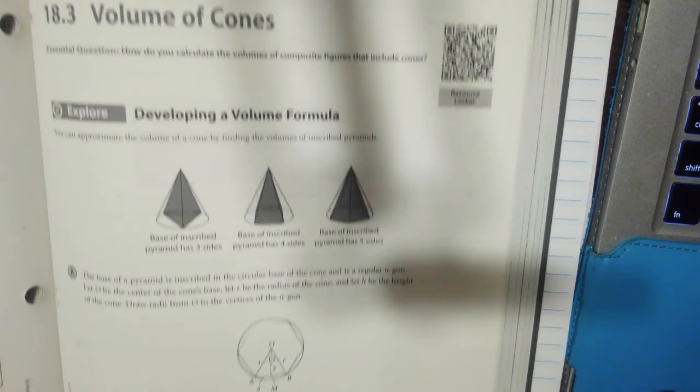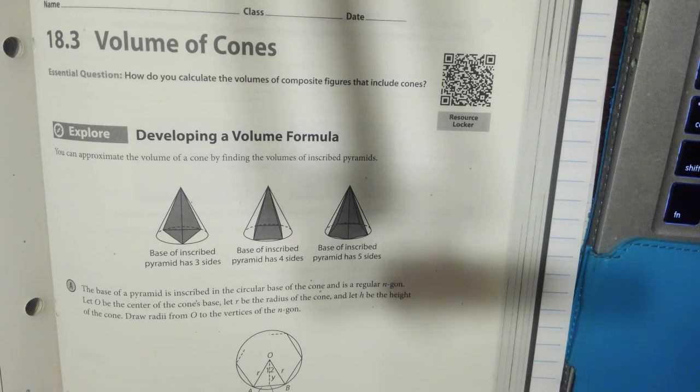18.3, volume of cubes, or not cubes, cones. I am running on super little sleep. I'm exhausted. I'm going to go pass out as soon as I'm done with these.